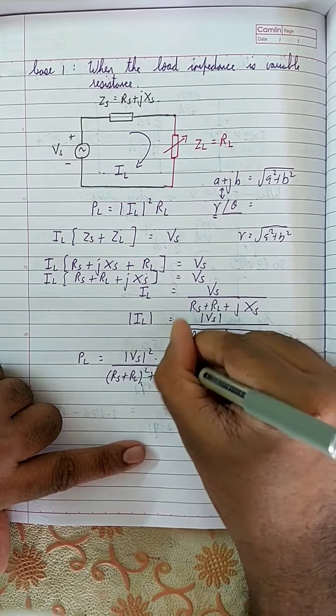Okay, this is how we find the value of RL so that you will get maximum power. Simply differentiate that power with respect to that resistor and equate it to 0. So what is the equation for PL? This is the equation for PL, right?